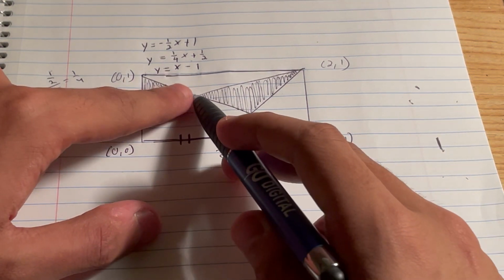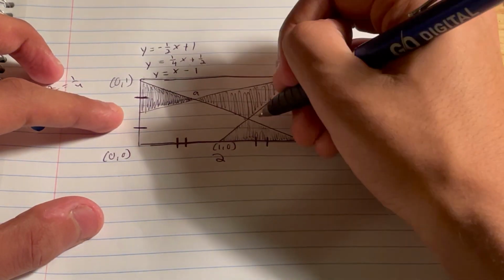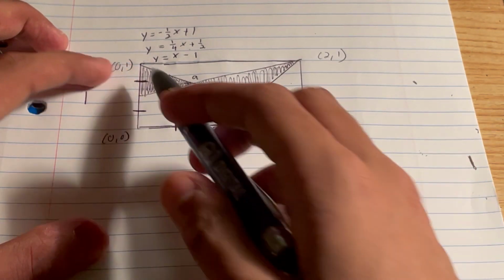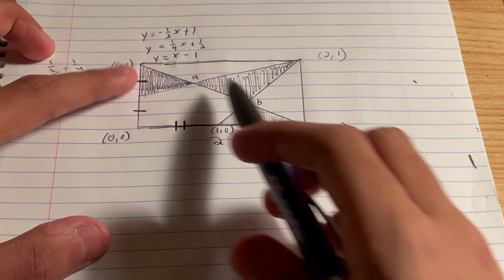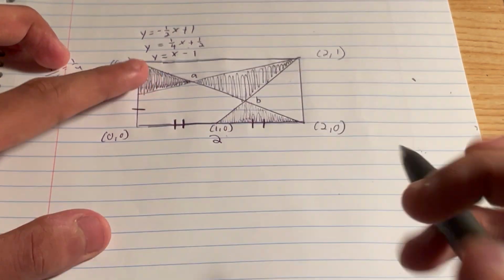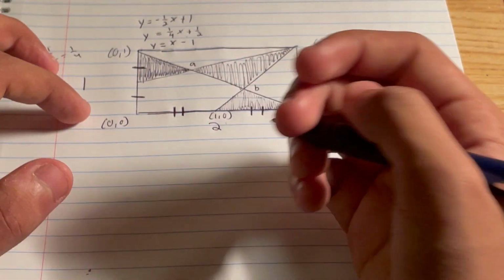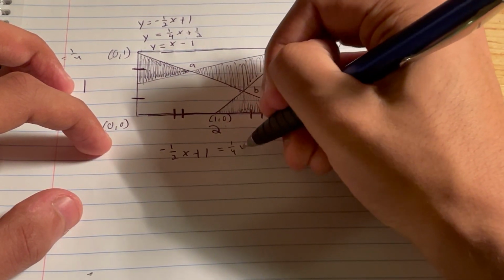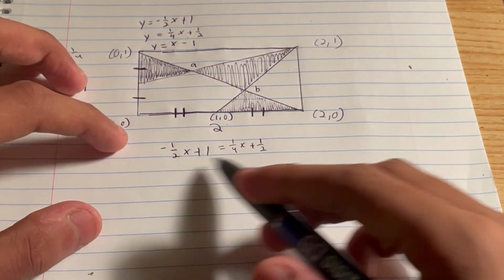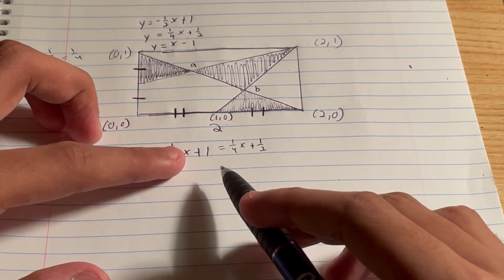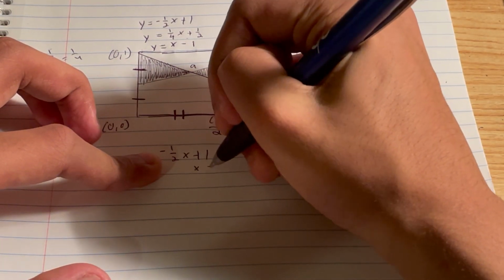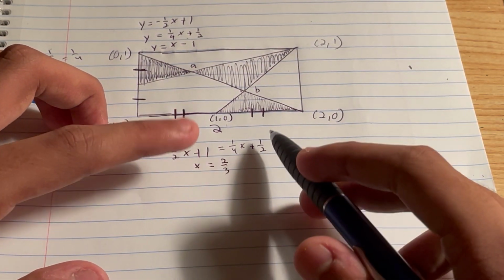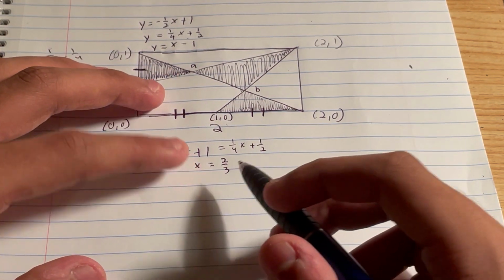So let's find the intersection point right here. We'll call this point A, and this point B. So the intersection point, aka point A, is basically where the line y equals -1/2 x plus 1 and y equals 1/4 x plus 1/2 intersect. So let's set those two equations equal to each other. -1/2 x plus 1 equals 1/4 x plus 1/2. And now, after some manipulation, I'm going to go a little bit quickly, but you can see that x is equal to 2/3. You just have to put x to that side, put the 1/2 to this side, multiply a little, and you get x equals 2/3.